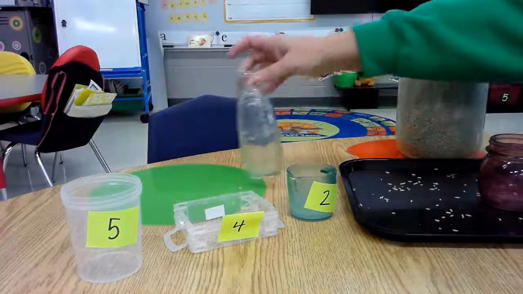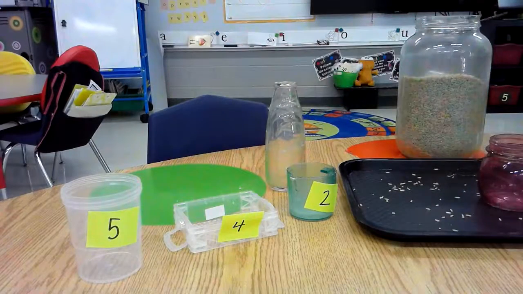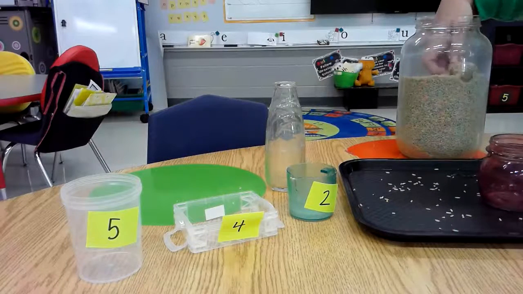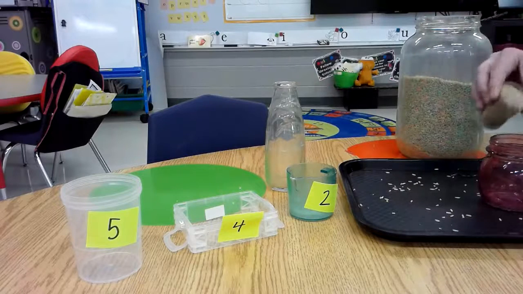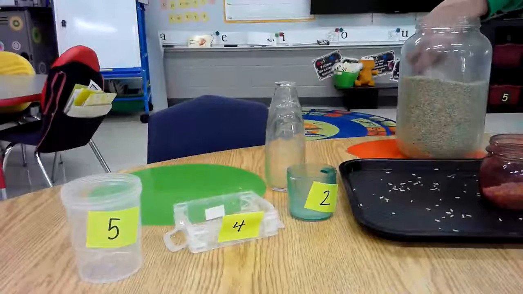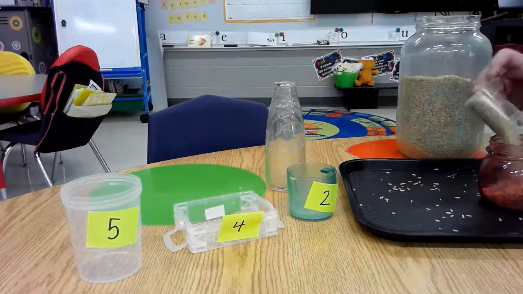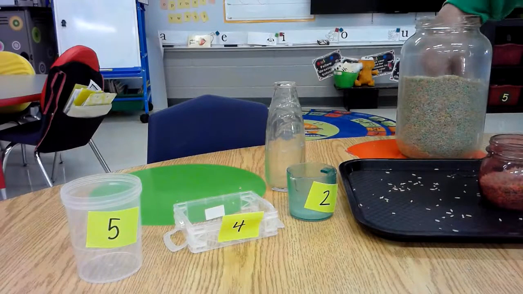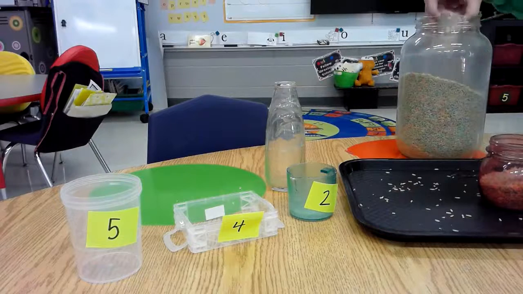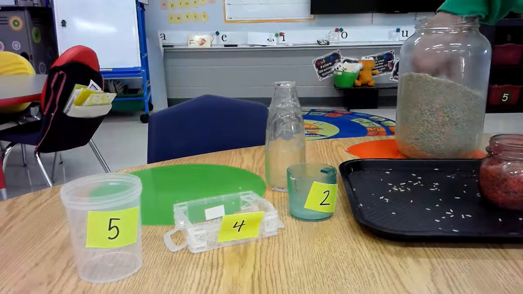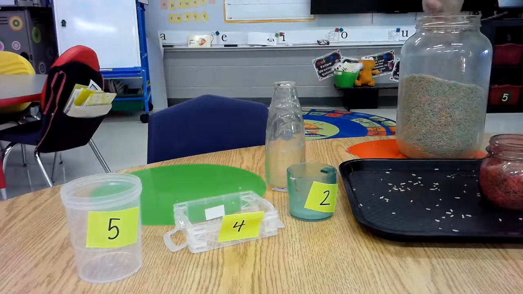And then I have this tall one. I think that one might be the most. What do you think? Is it the tallest? If it's the tallest, does it mean it's going to be the most? Let's see. So we have 1, 2, 3, 4.